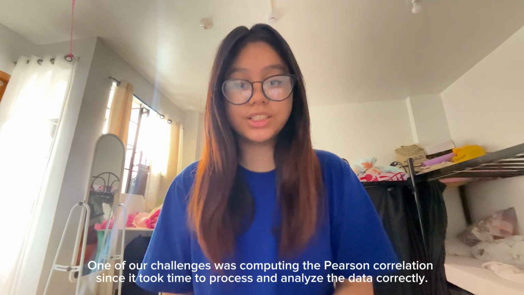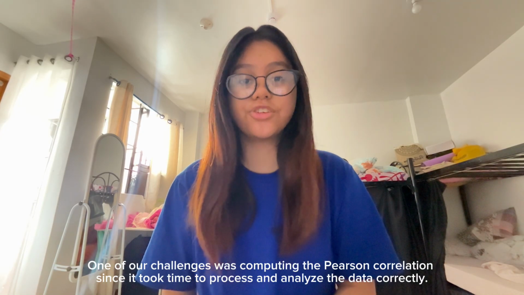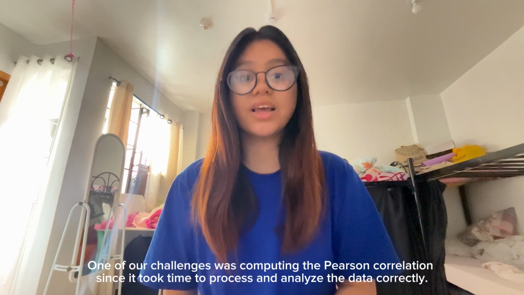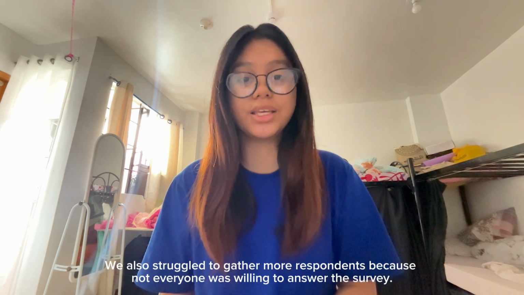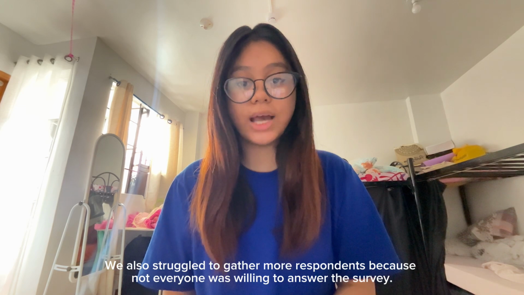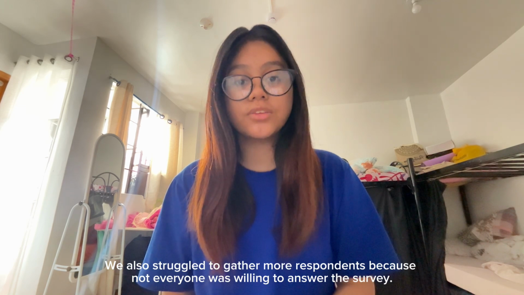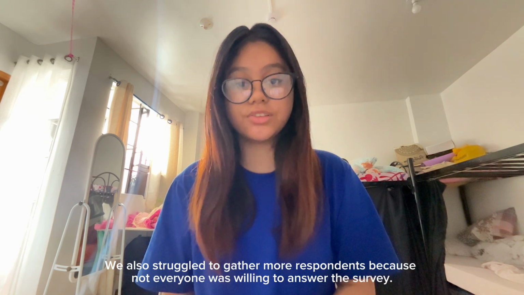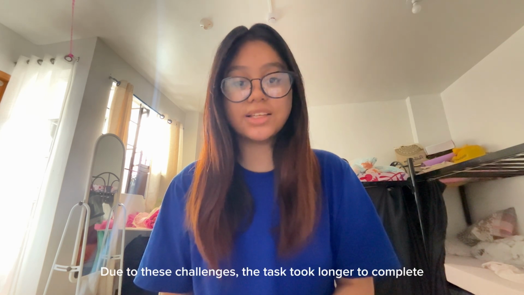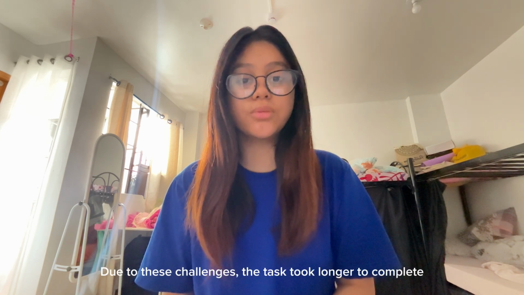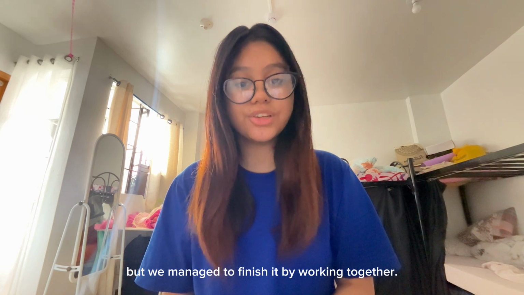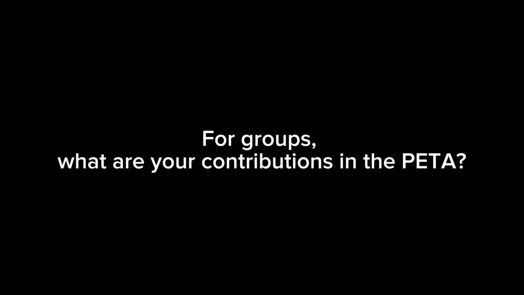One of our challenges was computing the Pearson correlation since it took time to process and analyze the data correctly. We also struggled to gather more respondents because not everyone was willing to answer the survey. Due to these challenges, the task took longer to complete, but we managed to finish it by working together.